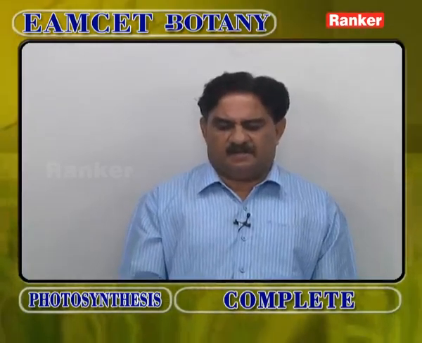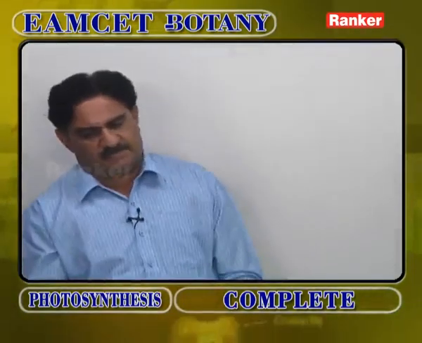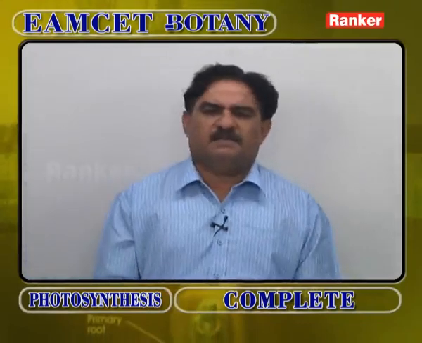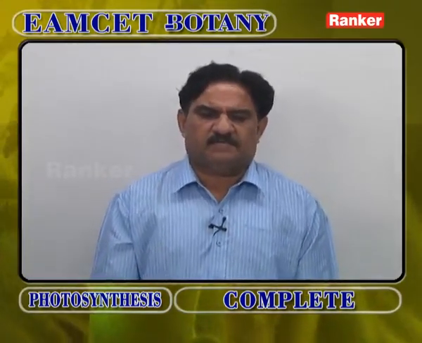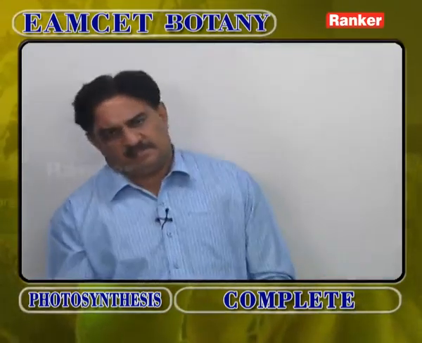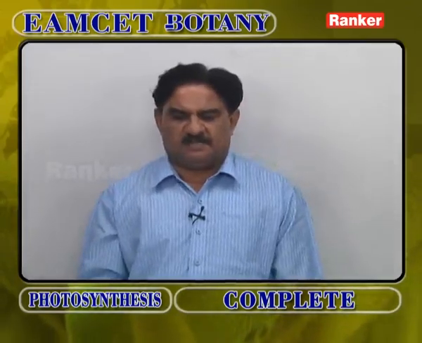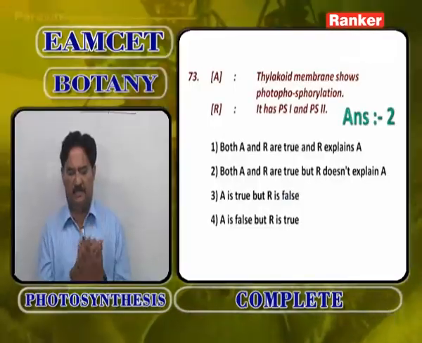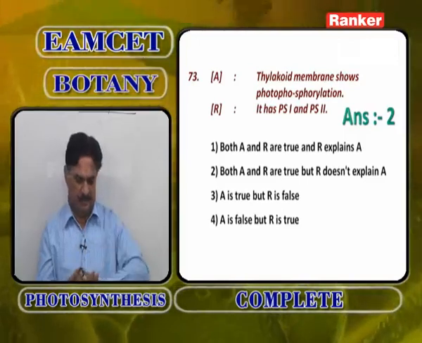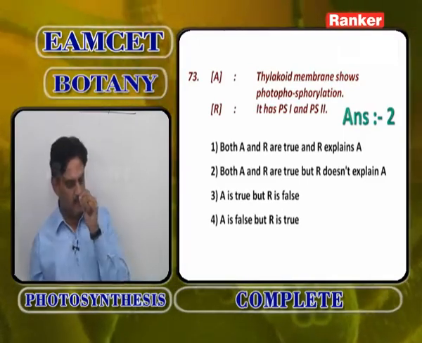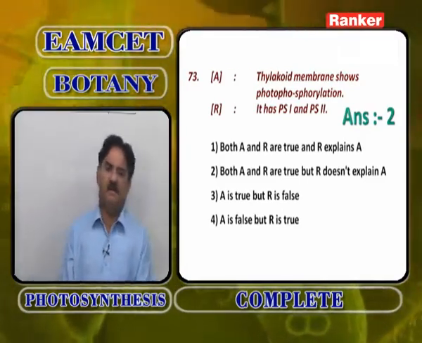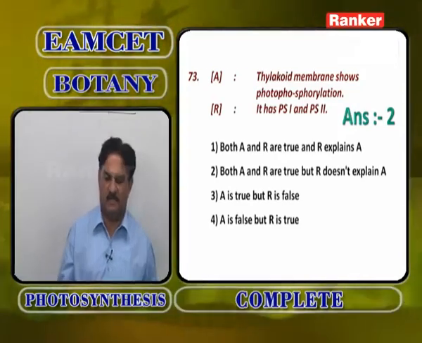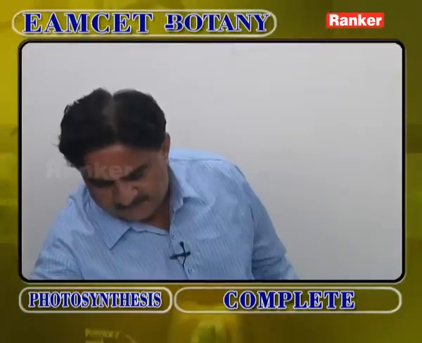But ATP formation is not completely because of PS1 and PS2. There is another complex called the coupling factor complex or ATP synthase, by which ATP formation occurs. So, thylakoid membrane shows photophosphorylation is correct. It has PS1 and PS2 is correct, but both are not linked. That's why A and R are correct, and R is not the correct explanation of A. Second option.